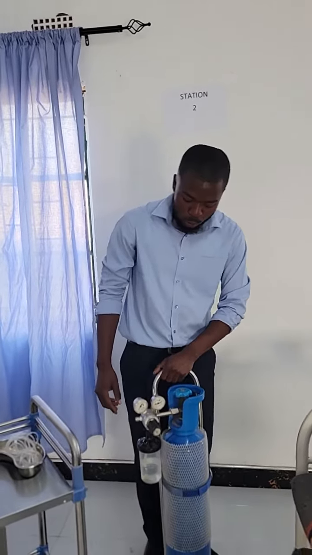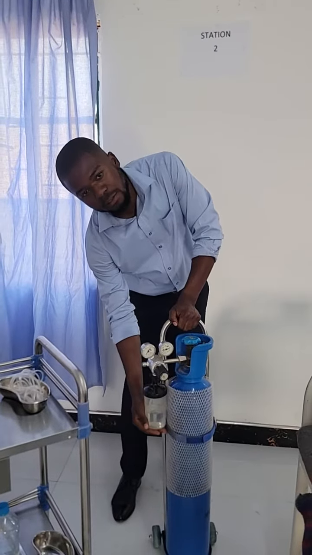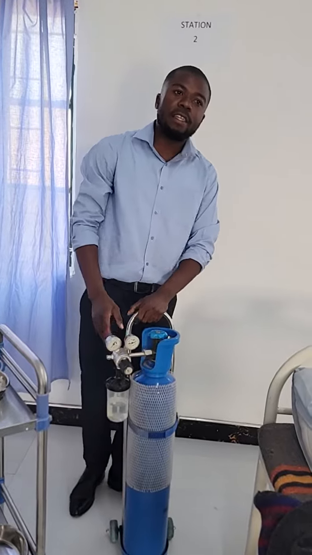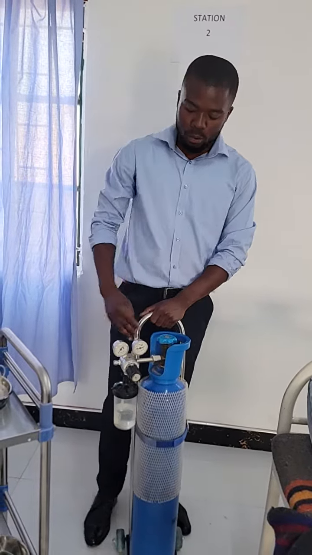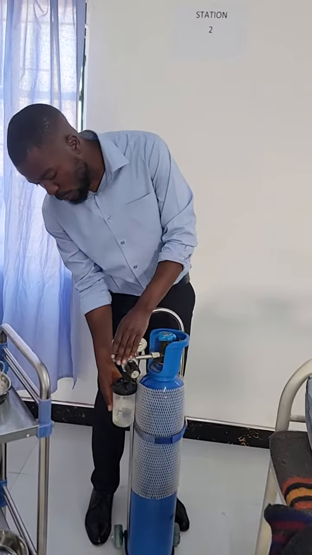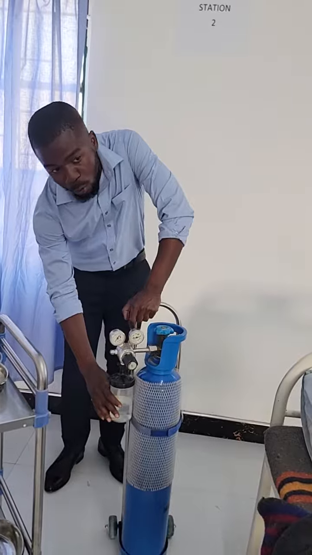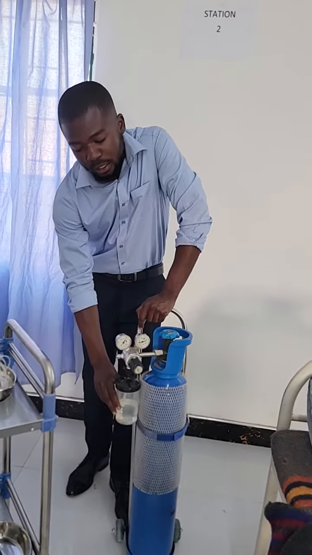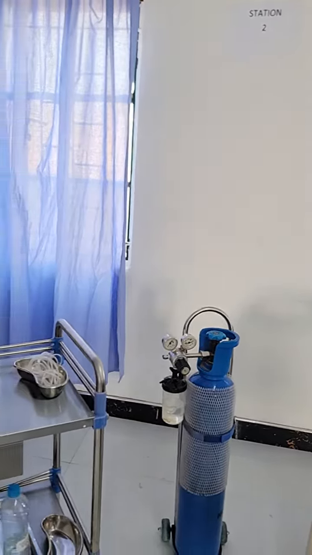We also have this part which is a humidifier. And then we have this black thing which is known as the flow adjustment knob. The humidifier is where you have to put distilled water.